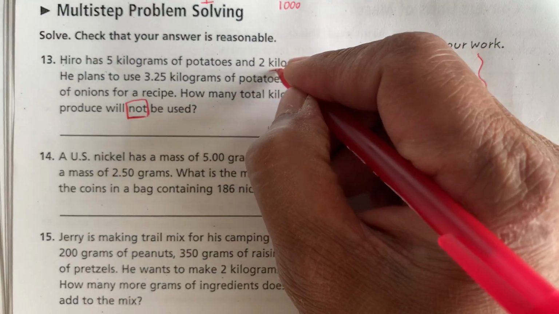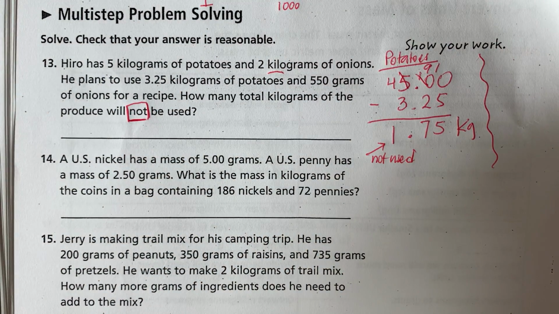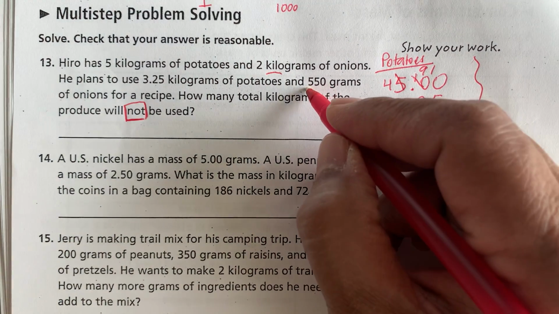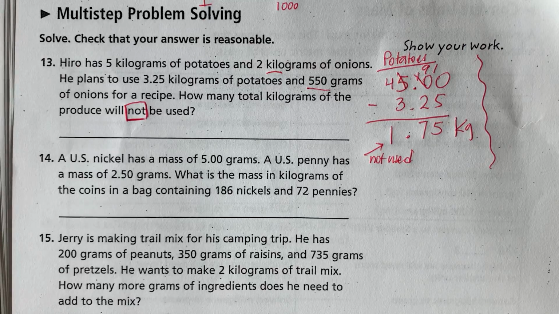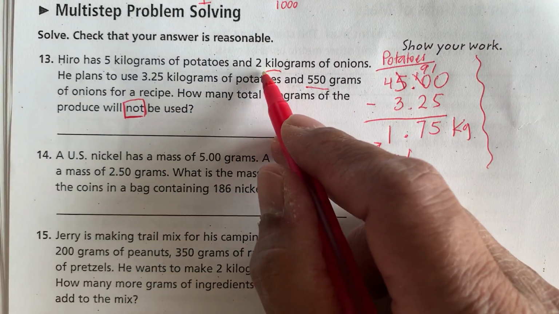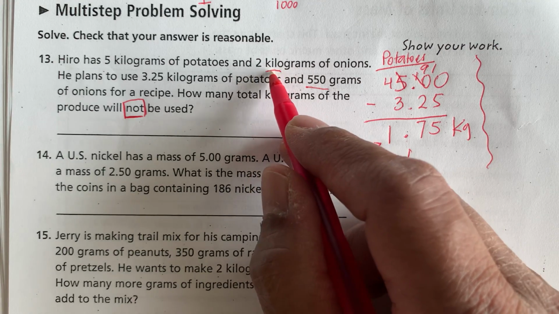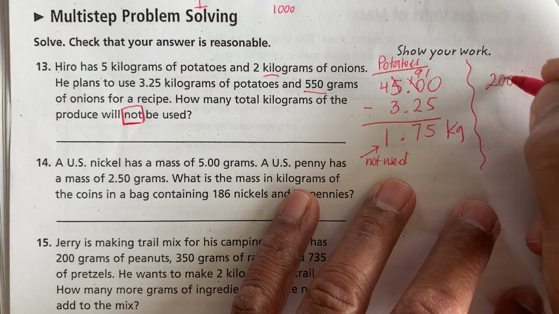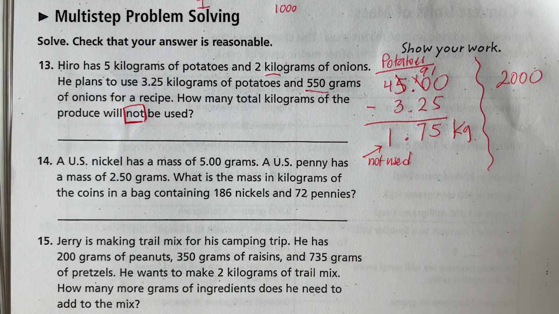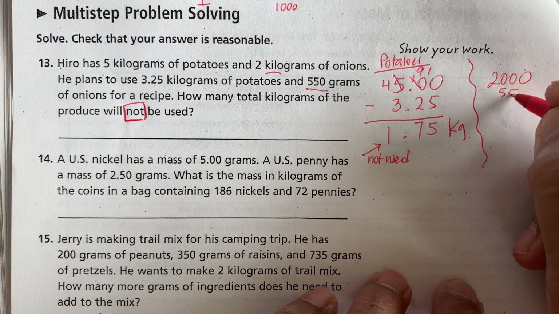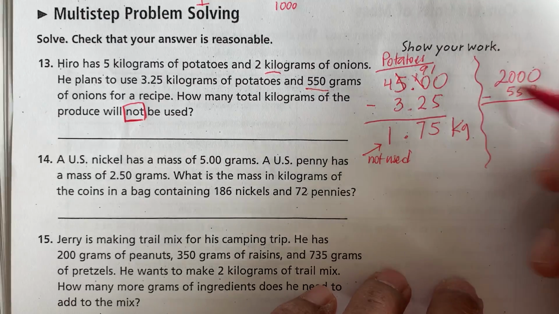So remember, kilo in front means 1,000, and it says his recipe is going to use 550. You can't go 2 minus 550. But if you realize that kilo means 1,000, 2 kilograms means 2,000 grams, because kilo again means 1,000. And he's going to use 550, so it becomes a very normal subtraction problem.